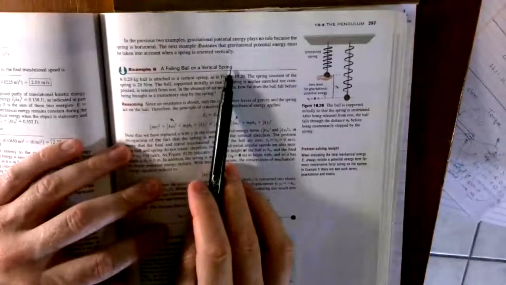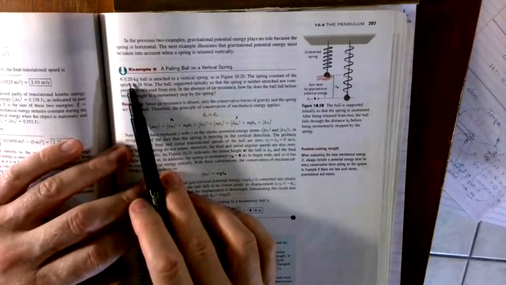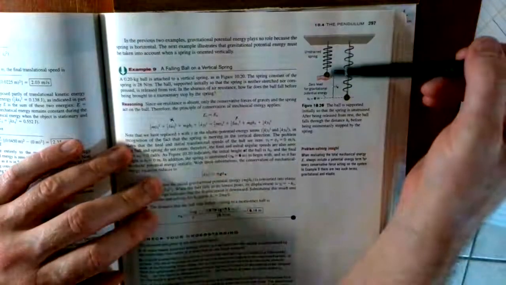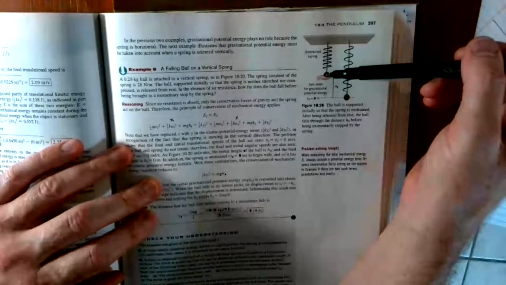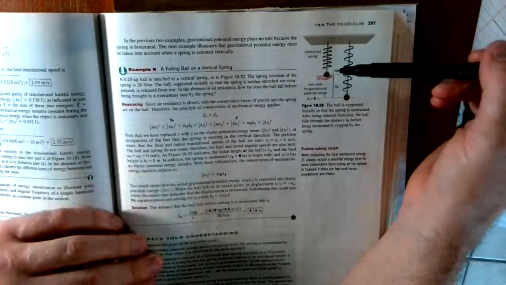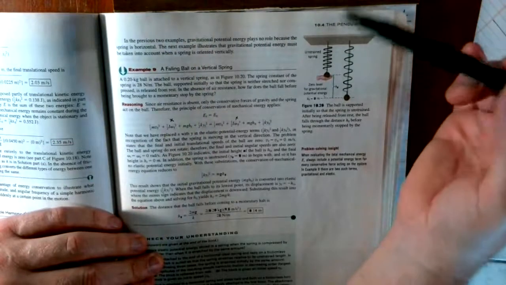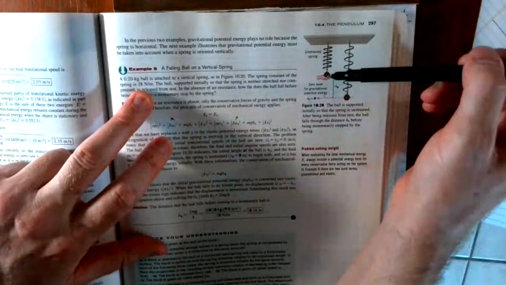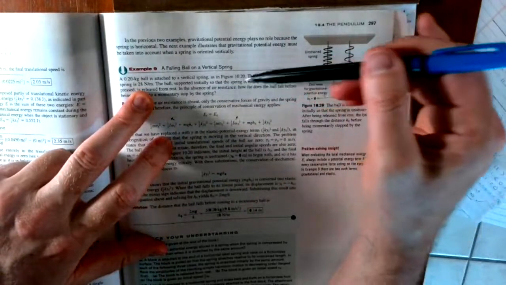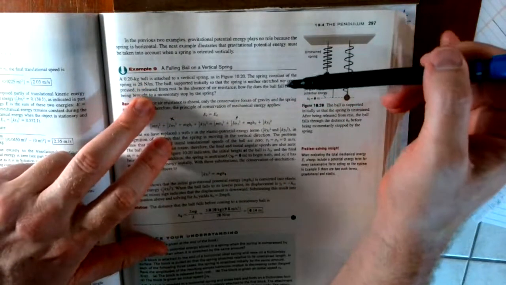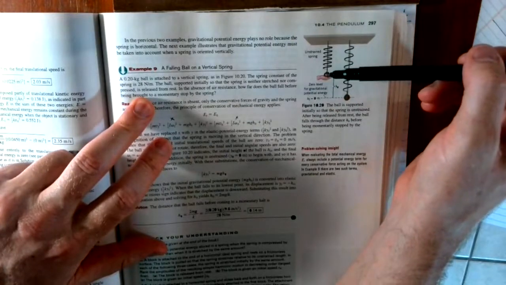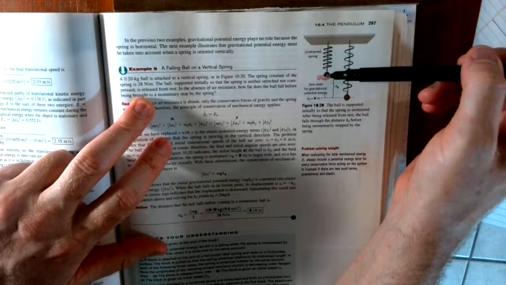A falling ball on a vertical spring. We have a 0.2 kilograms ball attached to the vertical spring, and it is as given in the figure. The spring constant of the spring is 28 newtons per meter, the ball supported initially so that the spring is neither stretched nor compressed. That's actually important to consider here. And then it's released from rest.